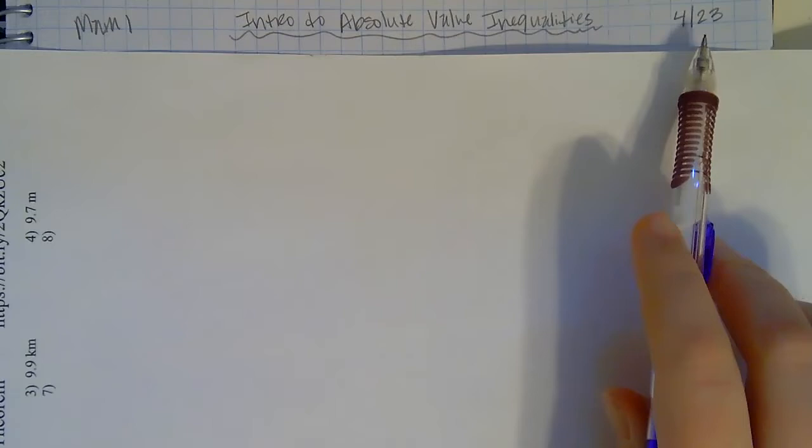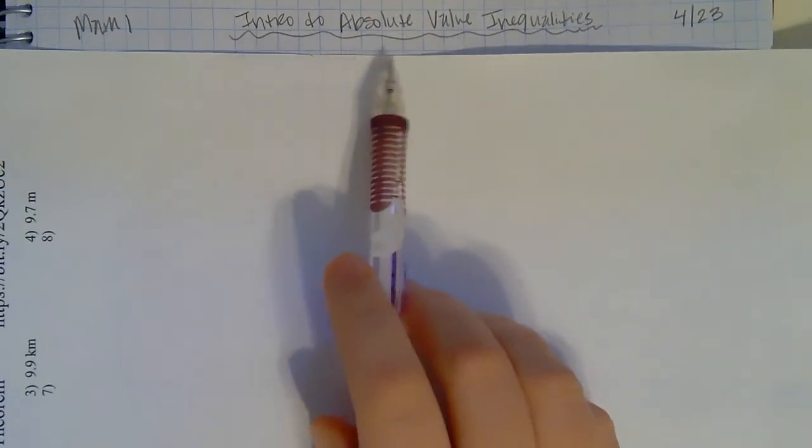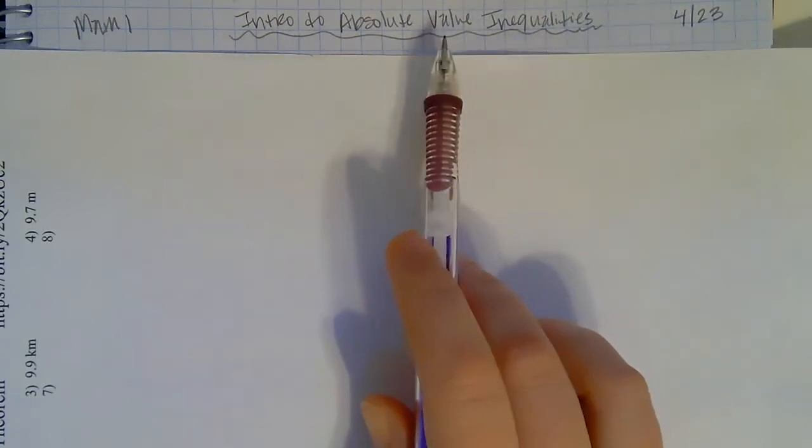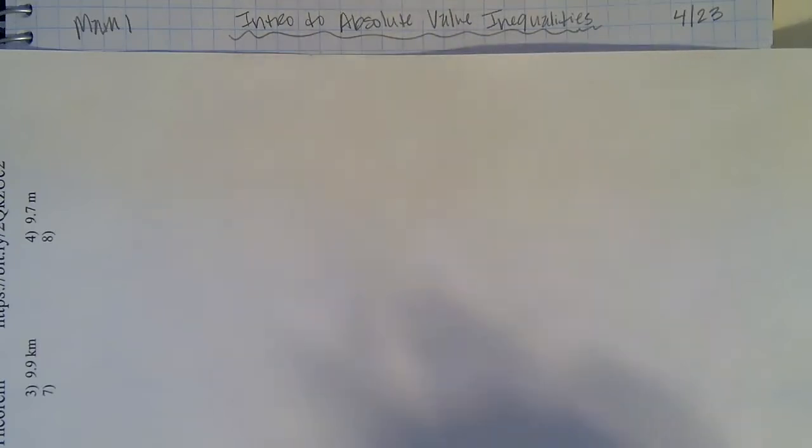This is Thursday. We're going to talk about absolute value again today, but we're going to talk about inequality. So kind of mixing together the two topics that we've been doing. So the first thing I want to do is just talk about what does it mean, and then we'll look at how to actually solve a problem, okay?